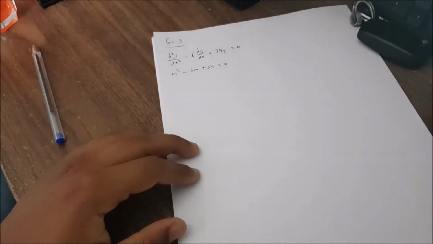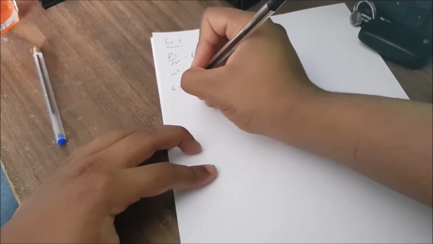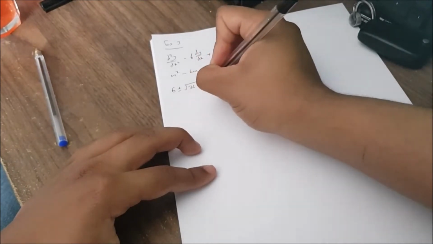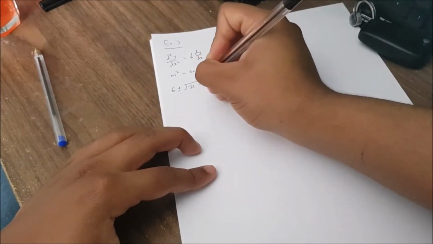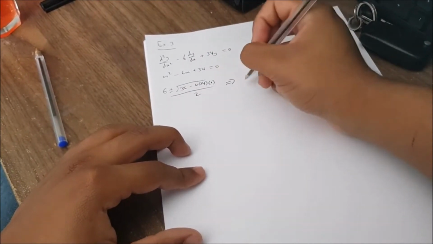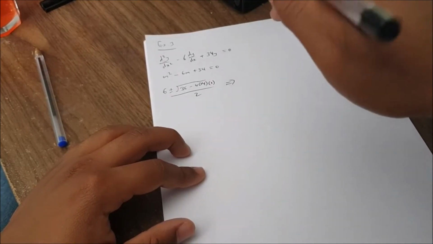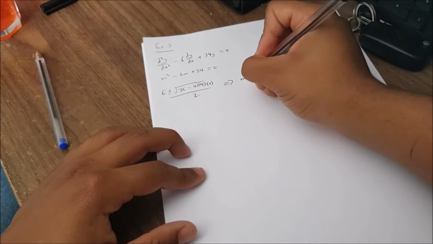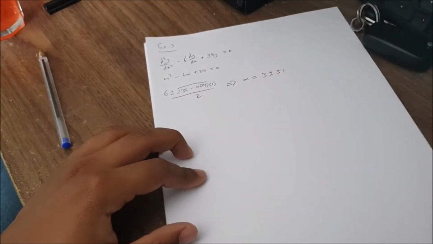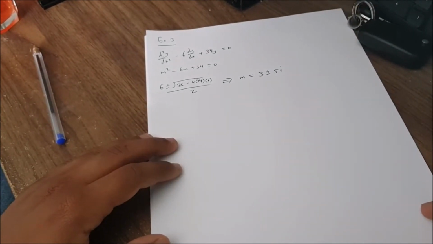I can't be bothered to factorise, but you can use the quadratic formula, so we will. So we have 6 plus or minus the square root of 36 minus 4 times 34 times 1, all over 2. When we solve this, we will get non-real roots. So we will get two individual complex roots. So we will get that m is 3 plus or minus 5i, where i is an imaginary number.